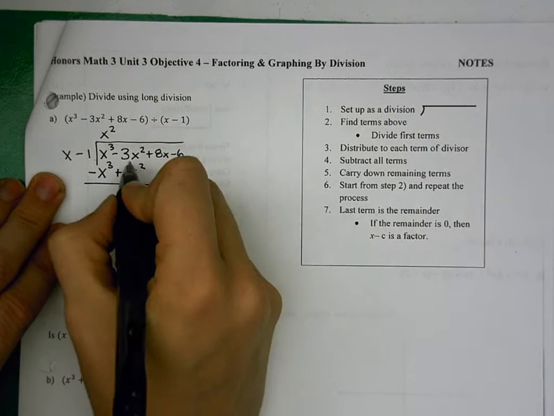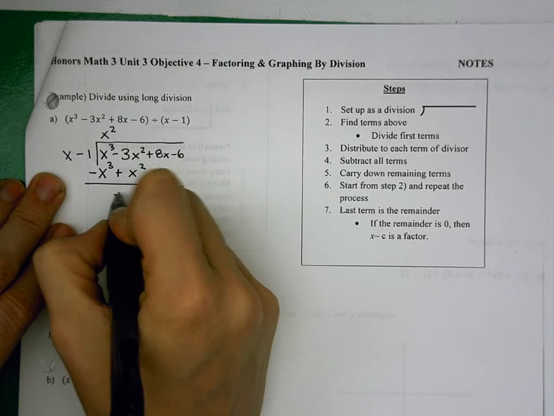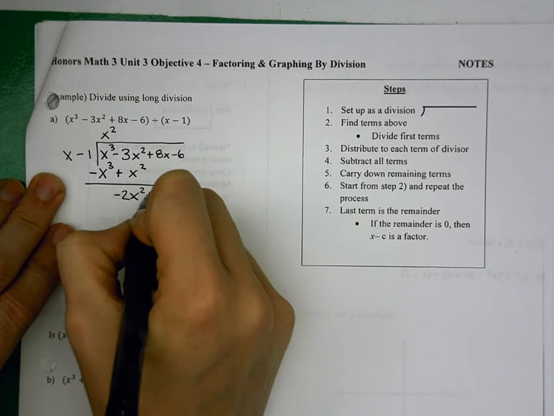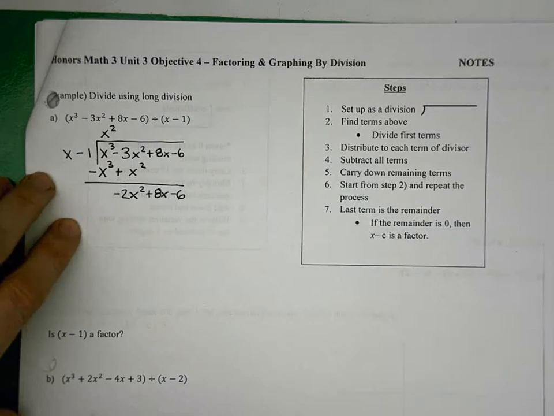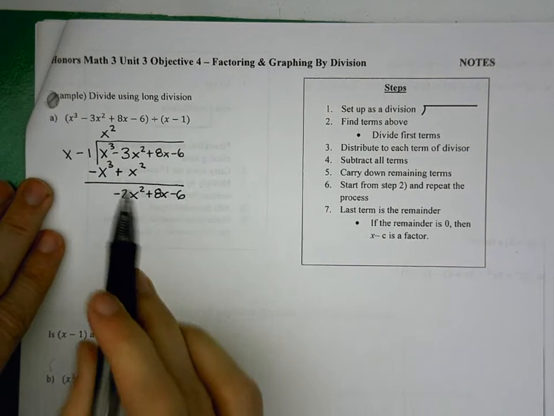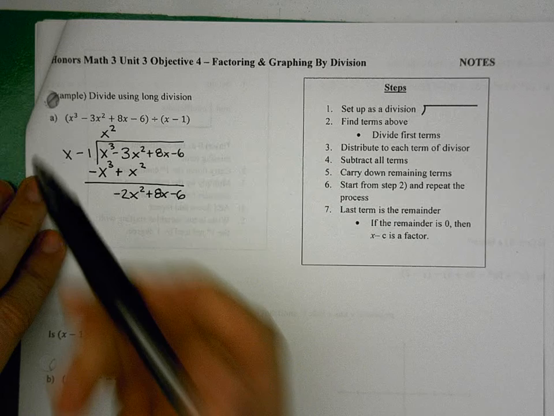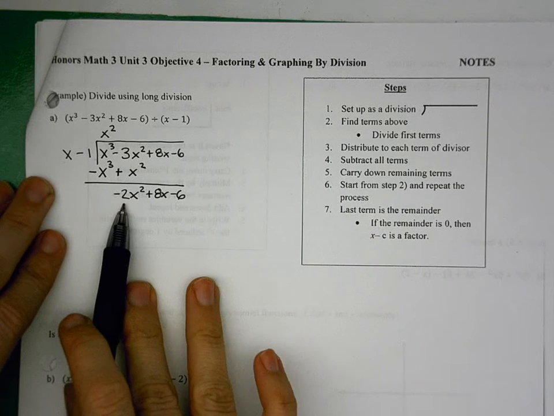X cubed minus x cubed is 0, negative 3x squared plus x squared is negative 2x squared. And bring down our remaining terms. So we're going to do it again. How many times does x go into negative 2x squared, aka x times what is negative 2x squared?